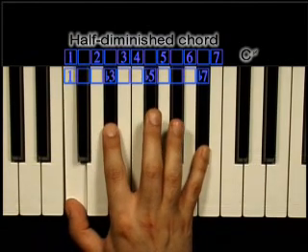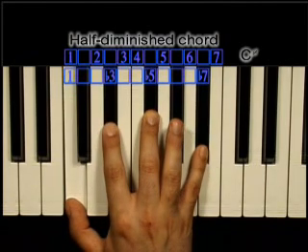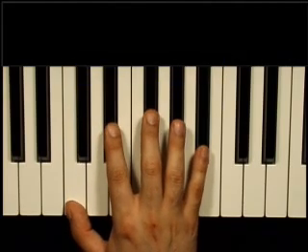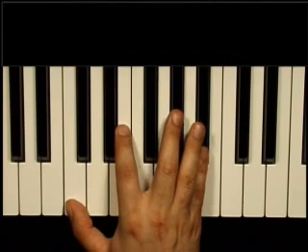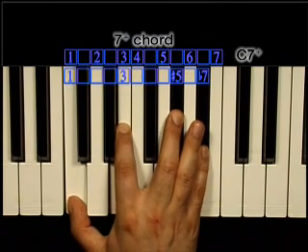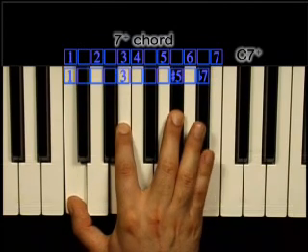1, flat 3, flat 5, flat 7. The last of the dominant chords is the dominant augmented. 1, 3, sharp 5, flat 7.